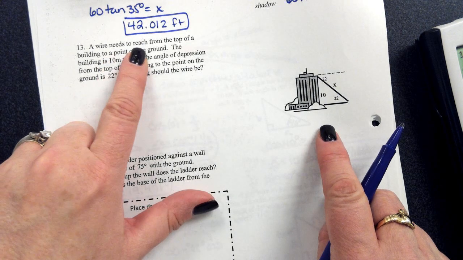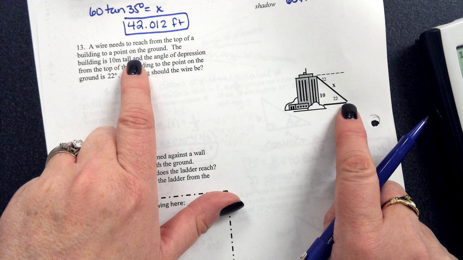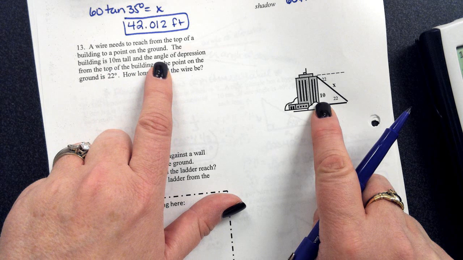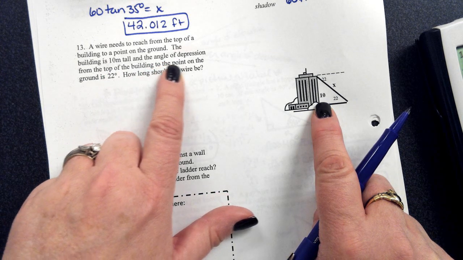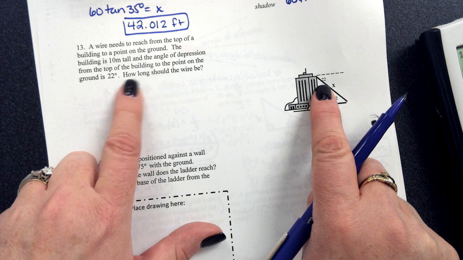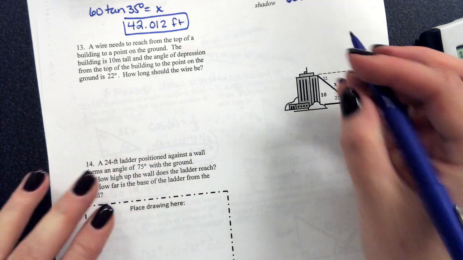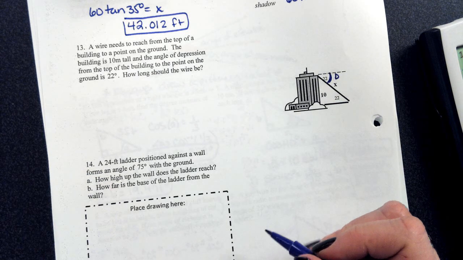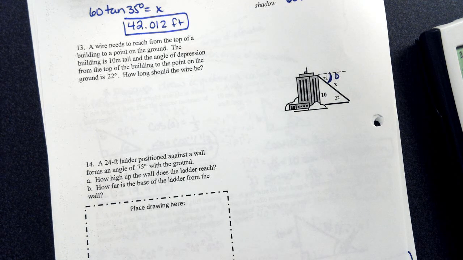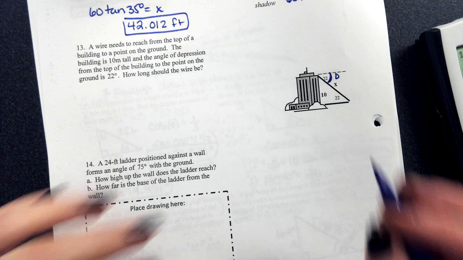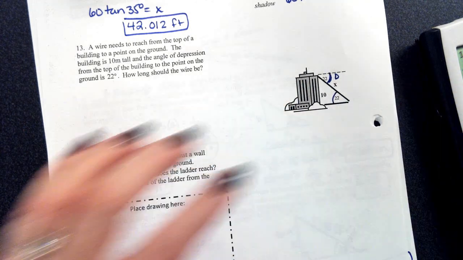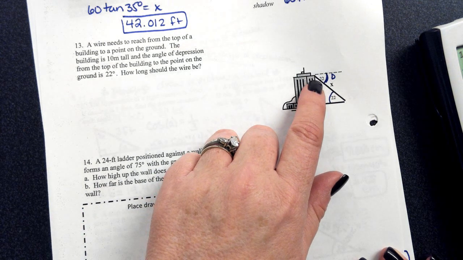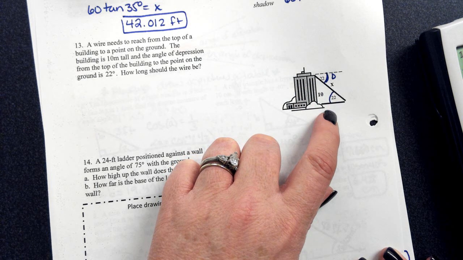So you have a wire needs to reach from the top of a building to a point on the ground. The building is 10 meters tall, which they've labeled for you, and the angle of depression from the top of the building to the point on the ground is 22 degrees. How long should the wire be? So like I said, this is your angle of depression right in here. So what you can do is take your angle of depression problem, rewrite it as an angle of elevation problem, so that's also going to have to be 22 degrees. Okay? So any questions on why we have 22 degrees written here and 22 degrees written here?